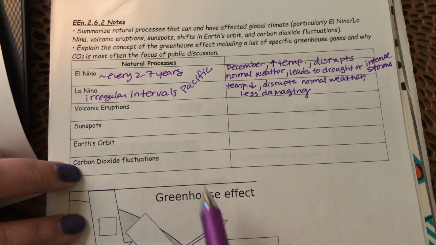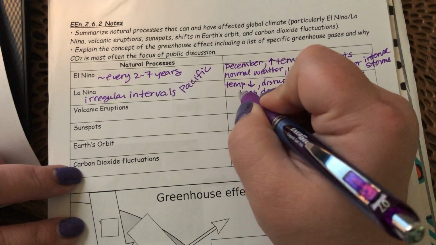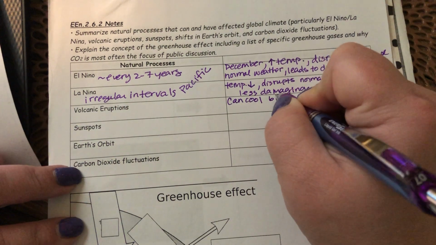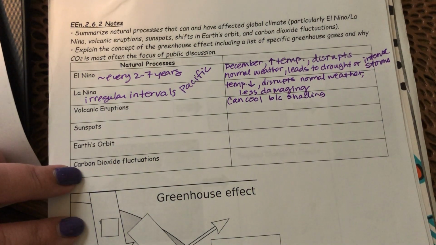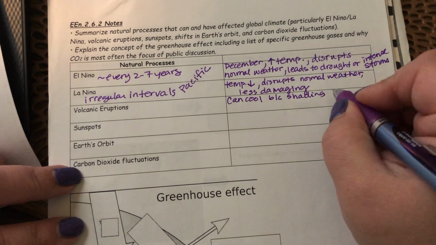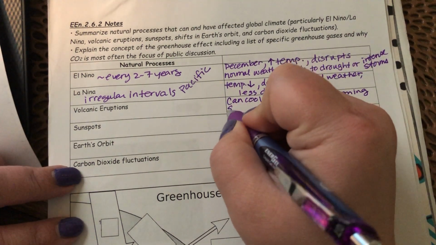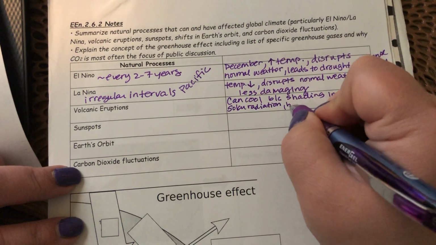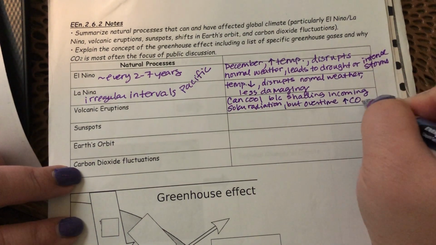All right, volcanic eruptions. The thing about volcanic eruptions is that yes, they can affect our climate, and they can also cool it down. They can cool because they are shading. The smoke and the ash come up and shade the incoming solar radiation. But over time, the main concern is increased carbon dioxide.